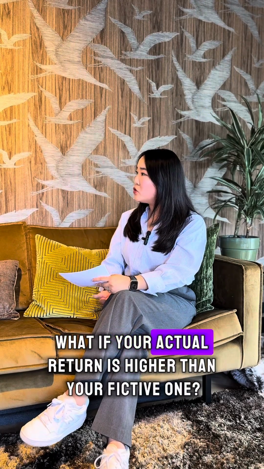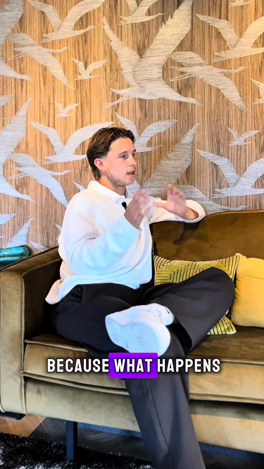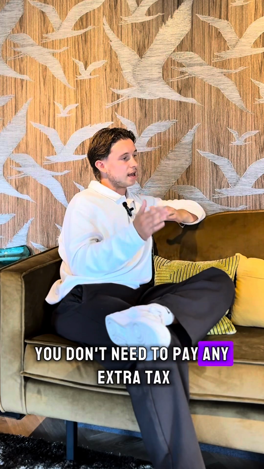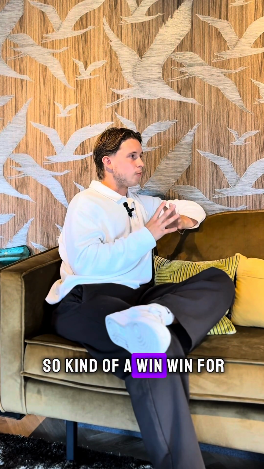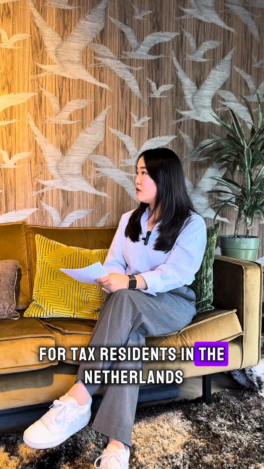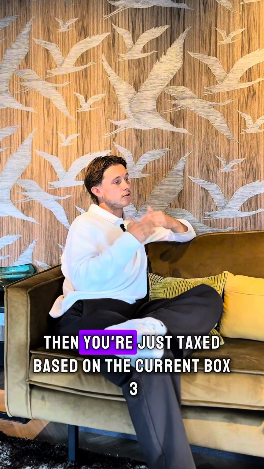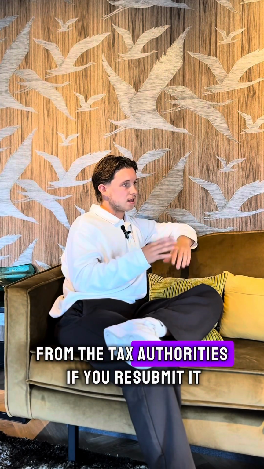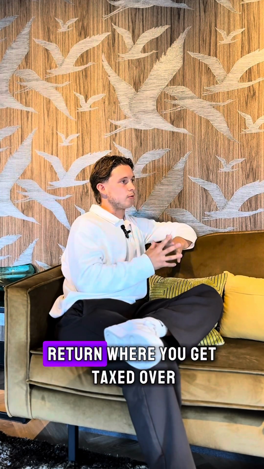And what if your actual return is higher than your fictive one? The actual return form is kind of a win-win situation, because if your actual return is higher than the fictive return where you always get taxed over, you don't need to pay any extra tax and you're just taxed on the current Box 3 system. If the actual return was lower than the fictive return where you get taxed over, you have the right for a refund. So kind of a win-win for tax residents in the Netherlands. Interesting. What happens if you don't submit the form? If you don't submit the form, then you're just taxed based on the current Box 3 system. So basically nothing will change from your old assessments from the tax authorities. If you submit it, then you can see if you're eligible for a refund if your actual return is lower than the fictive return where you get taxed over.